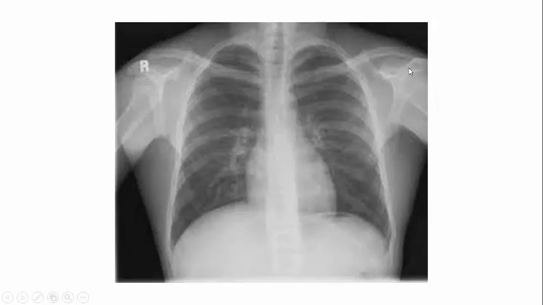Like in chest X-ray, you have to see even the peripheral bone which has been exposed. So in case of trauma, there could be some fracture in the humerus, or in a cancer patient, there could be some lytic metastatic lesions which you also need to pick.